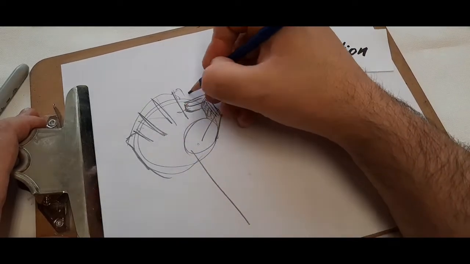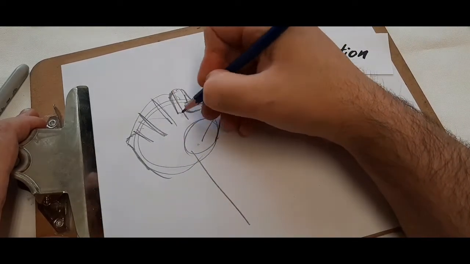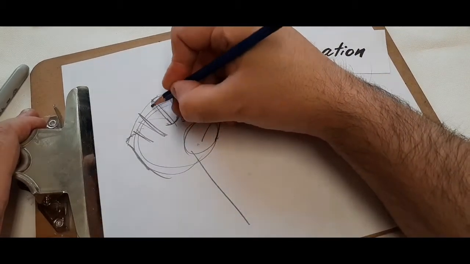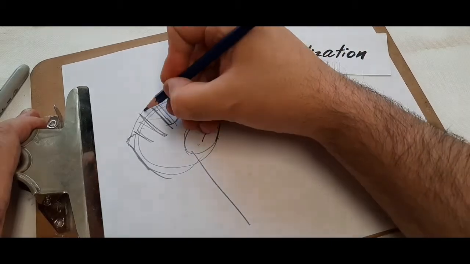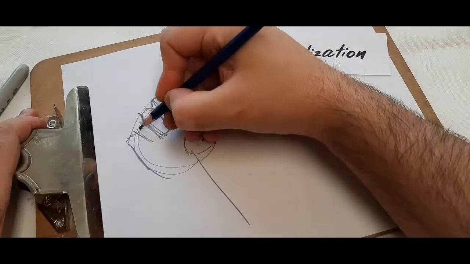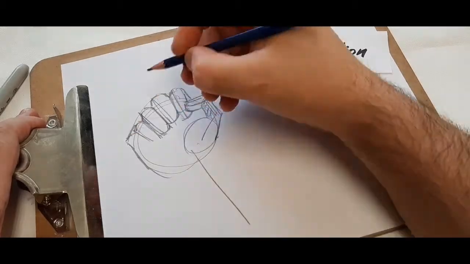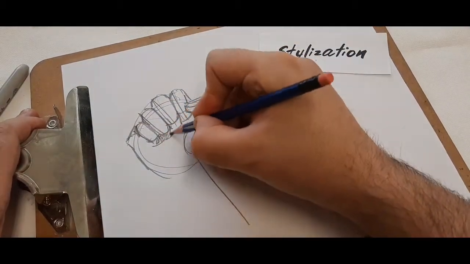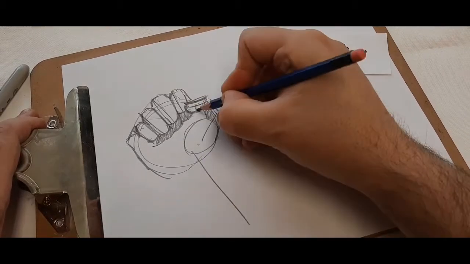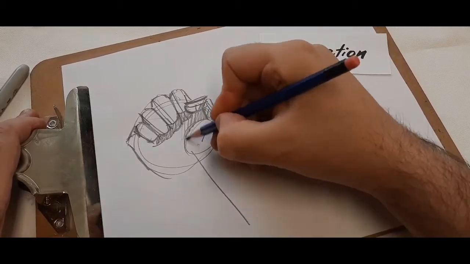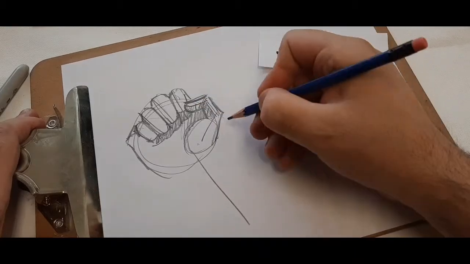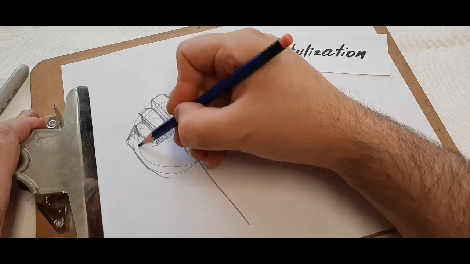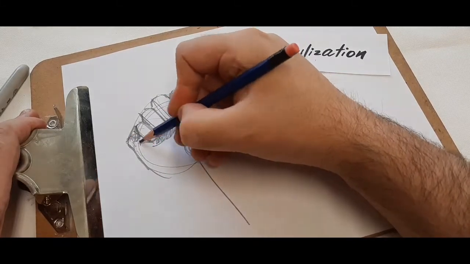I am looking at a picture of a hand, or I'm looking at my own hand, and I am assessing that, okay, this is how big the things appear to be. This is how I can quickly and simply stylize and simplify it to be semi-organic, semi-geometric, semi-linear. So really simple. I don't know if anything could be more basic than this.